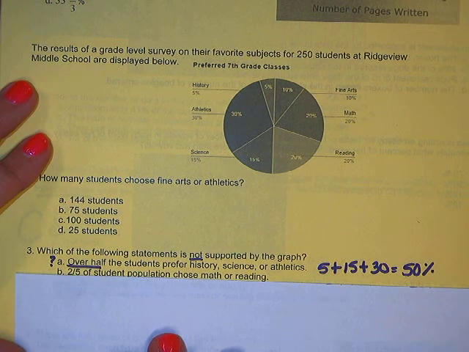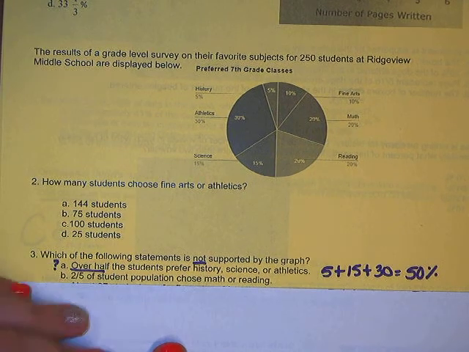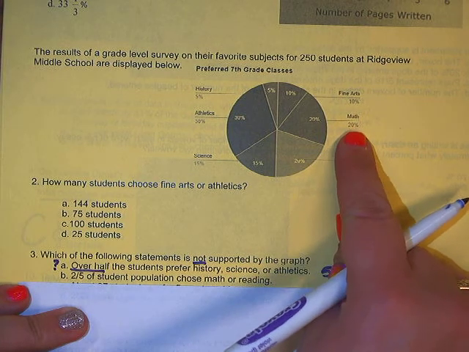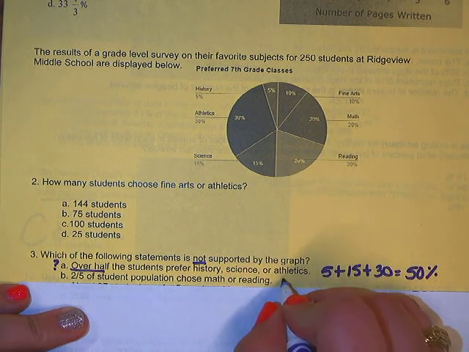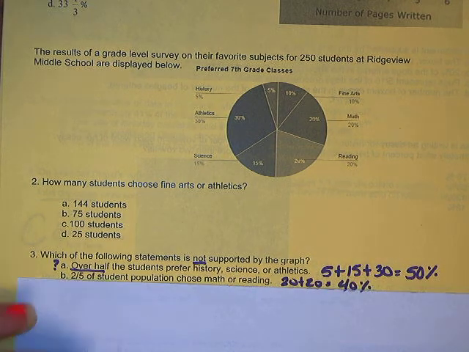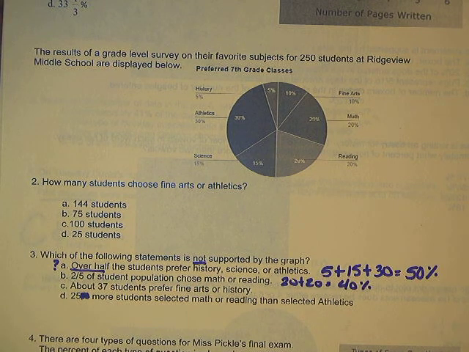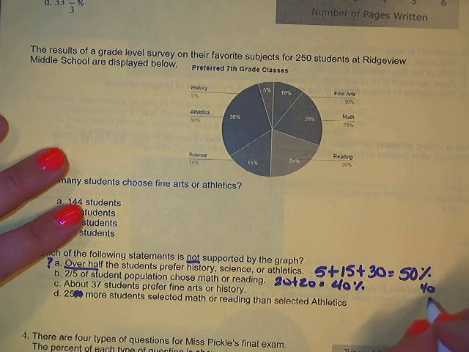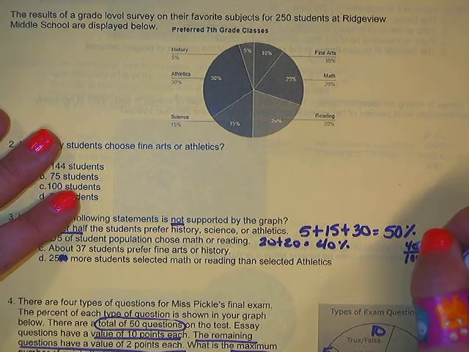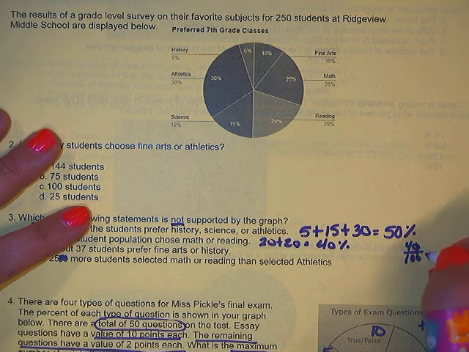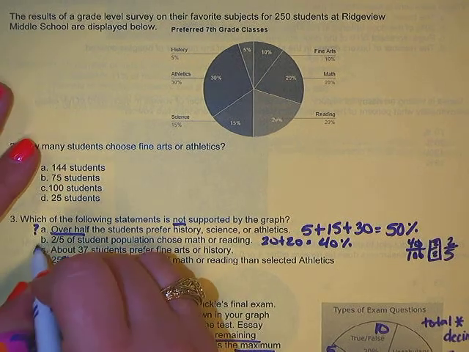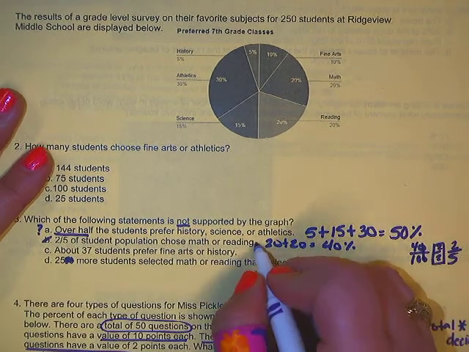Okay, let's look. B, 2/5 of the student population chose math or reading. So if I think about math, it's 20%, reading is 20%, so 20 plus 20, that equals 40%, and hopefully you know your benchmarks. If you don't know them, you need to remind yourself that 40% means 40 out of 100, and I simplify. They end in zeros, so I can mark those off, and now I have 4/10, which are even numbers. I can divide by 2, and I get 2/5, which is correct. I don't want it to be correct. I want it to be wrong.